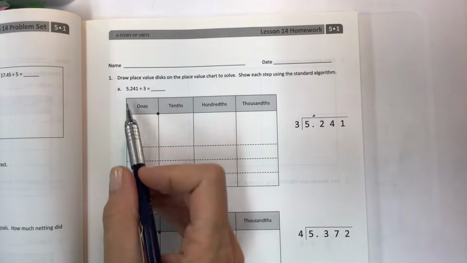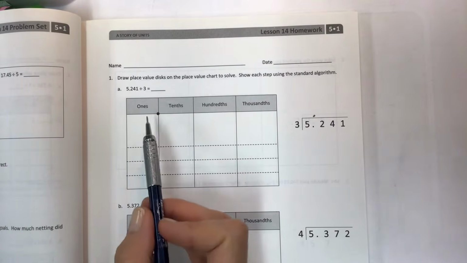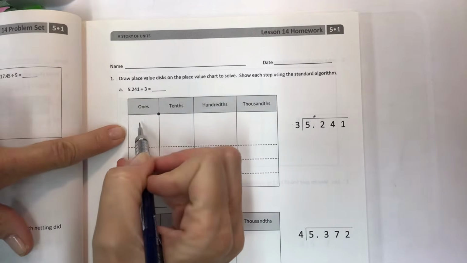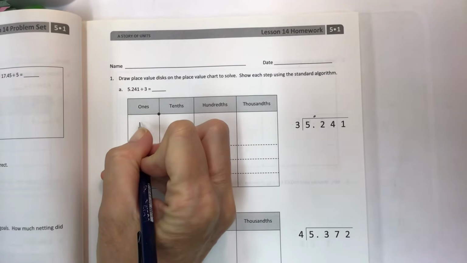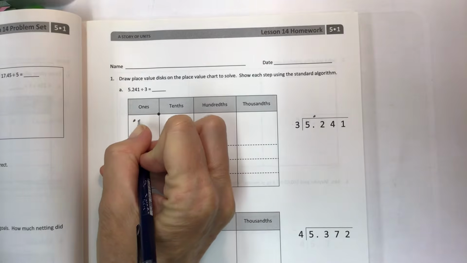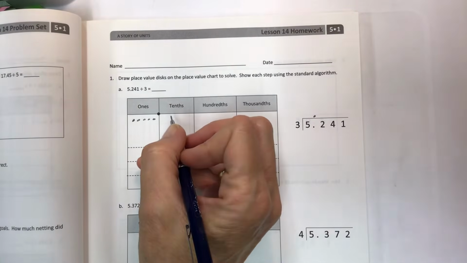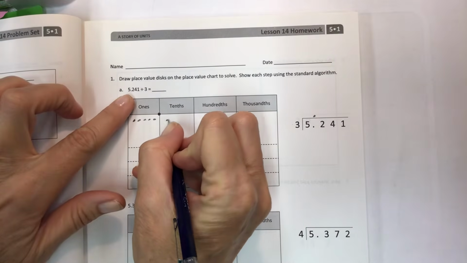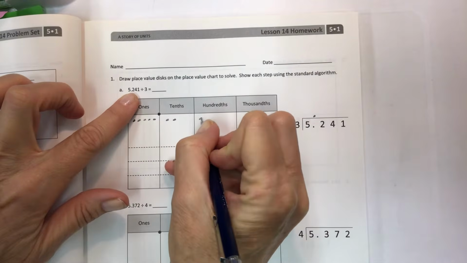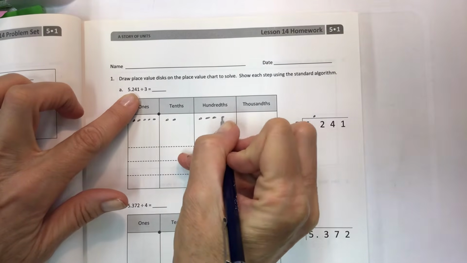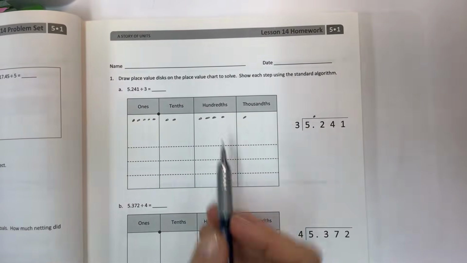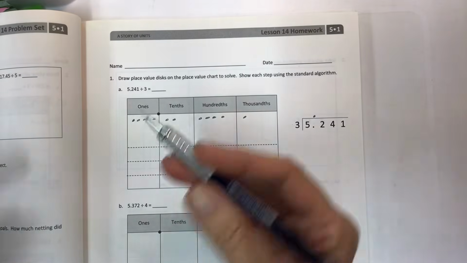So how do we do this? We are going to be writing the place value discs into their chart location. So if I have 5 in the ones place, we're going to do our 5 dots. 1, 2, 3, 4, 5. I like to make 5 across. I try to keep it consistent. You should too. Then we have 2 in the 10ths place, 4 in the 100ths place, and 1 in the 1000ths place.